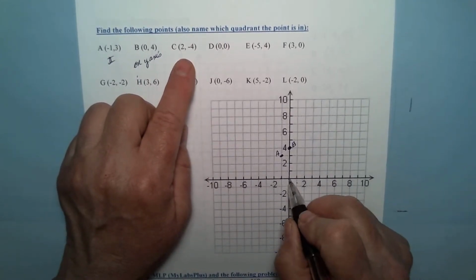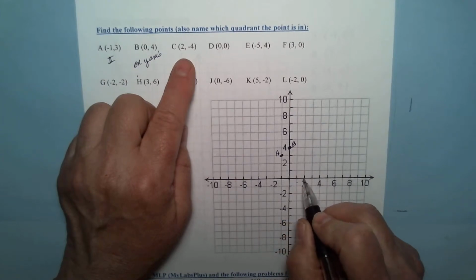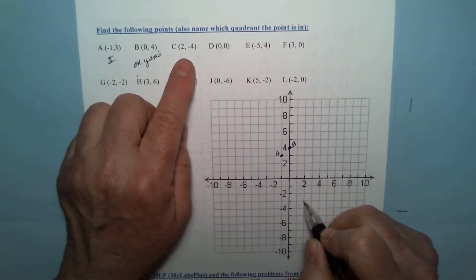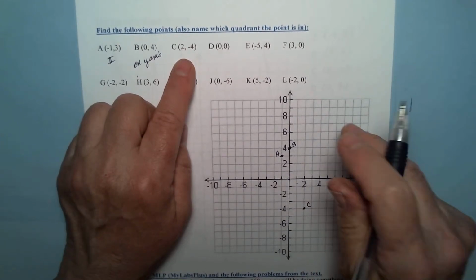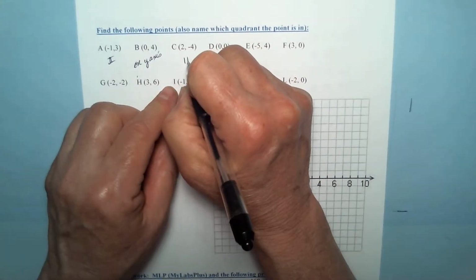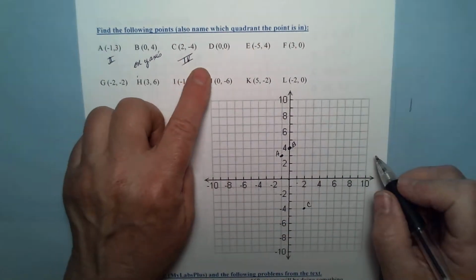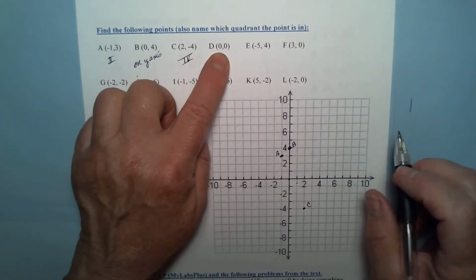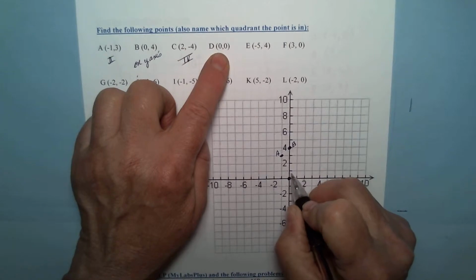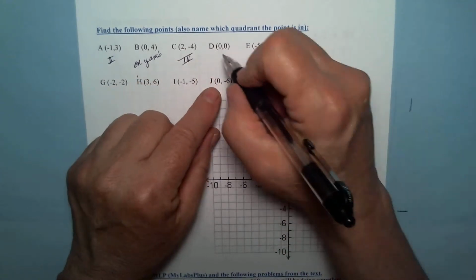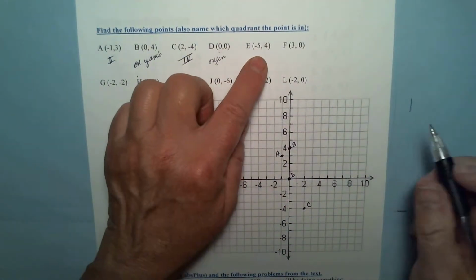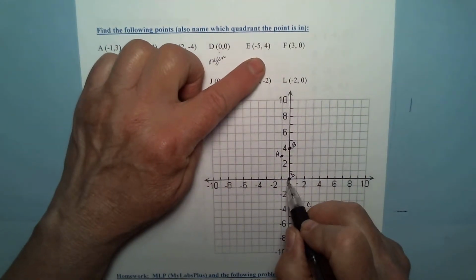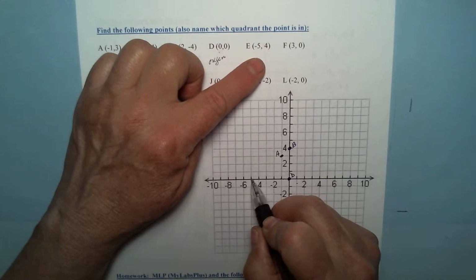For C, again, I start at the origin. I move to the right 2, and I move down 4. 1, 2, 3, 4, and that's C. And that quadrant is 1, 2, 3, 4. And when you write your quadrants, you really should write them using Roman numerals. This is the origin, which is right here, and that does not have a quadrant, so I'll just say it's the origin.